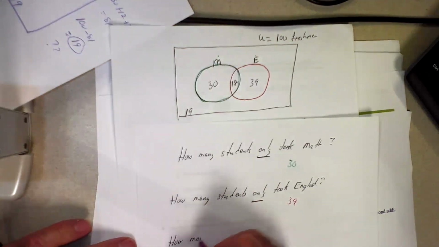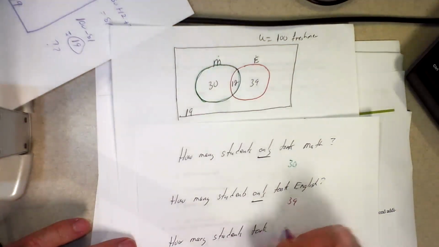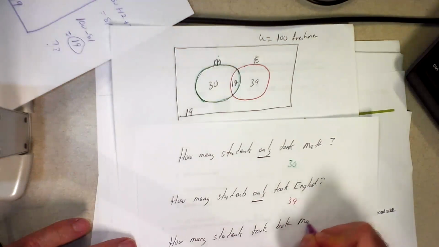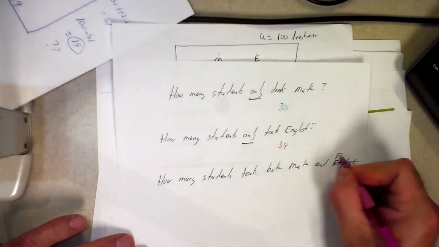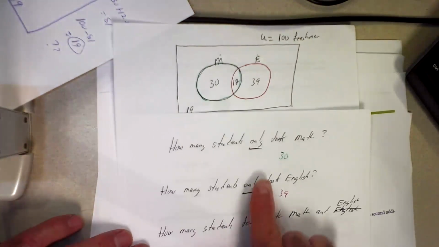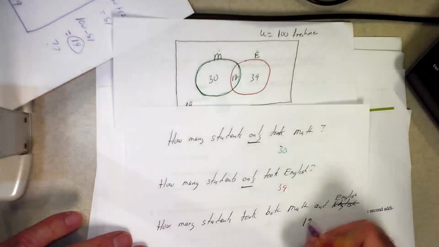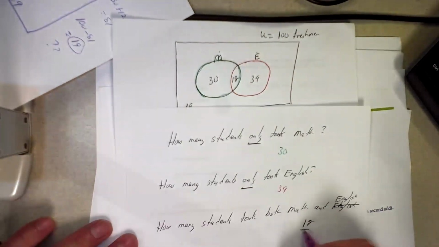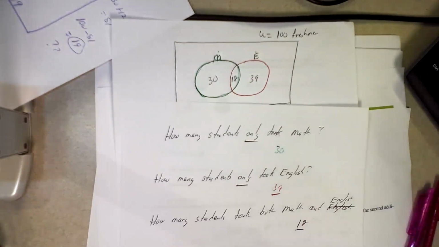Okay, how many students took both math and English? Right? How many of them took both math and English? So that would be where they intersect. 12. So once you have your picture, everything falls into place.